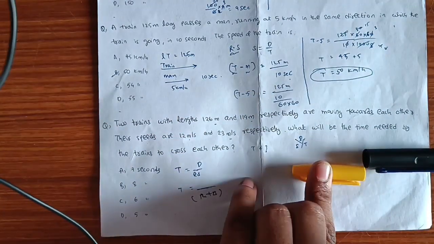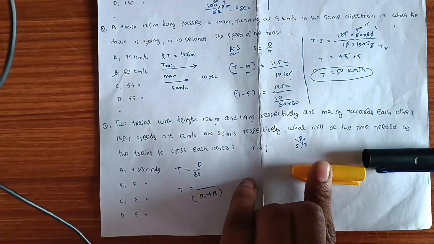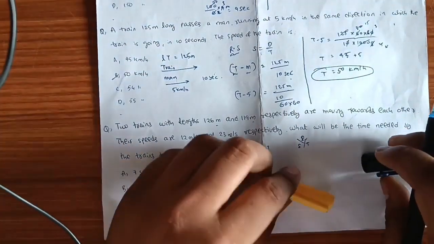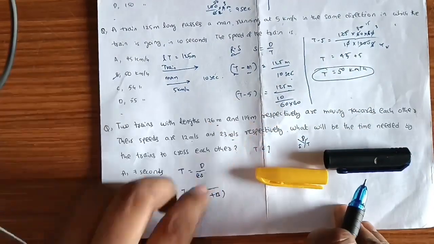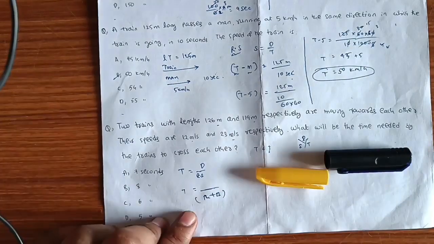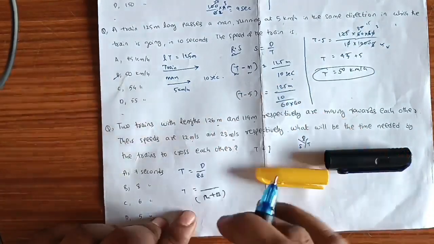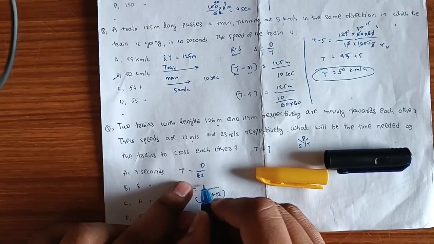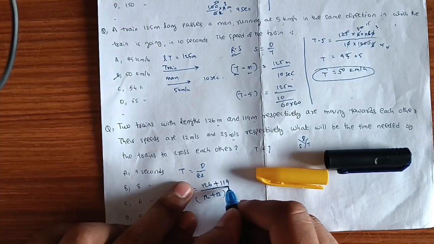So the distance traveled is the length of this train plus the length of that train. If you don't remember this concept, simply sum the lengths of the trains, which is 126 plus 119.